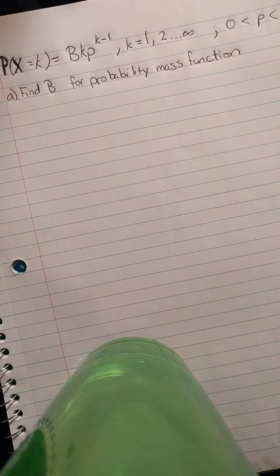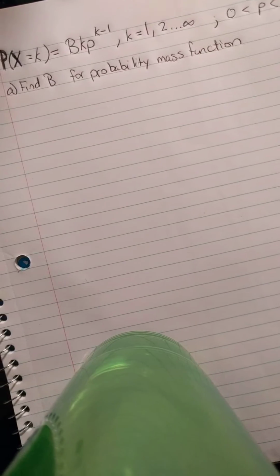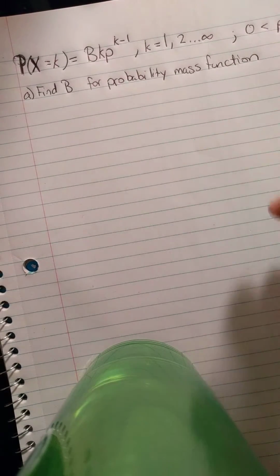This is my answer to homework number 3, question number 1. So the first part asks us to find B for a probability mass function given the top line here.